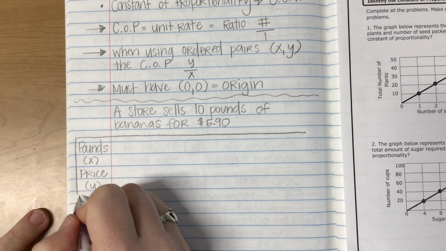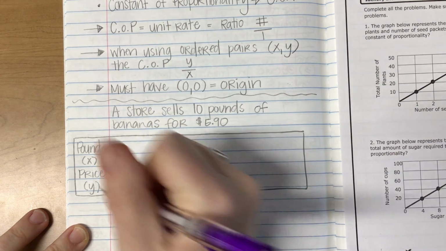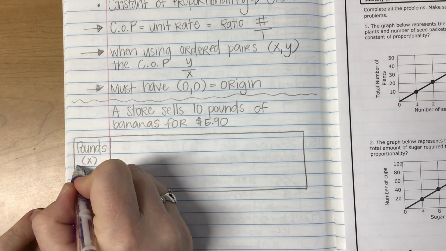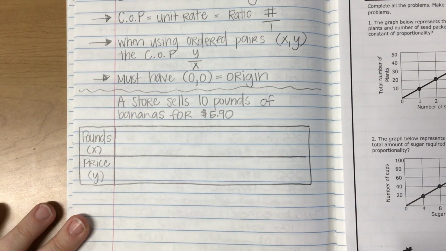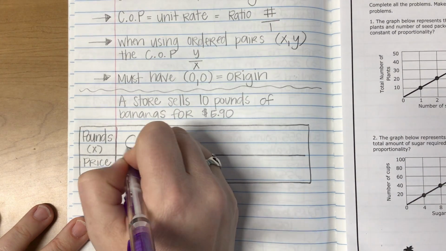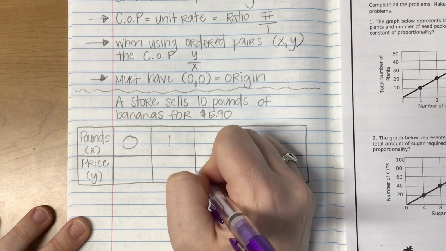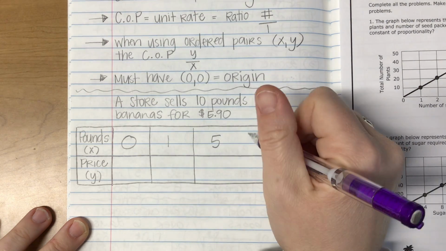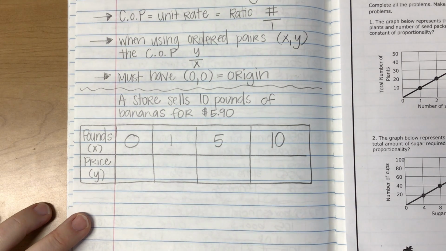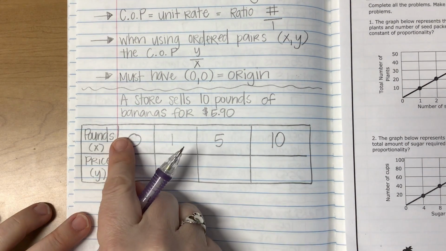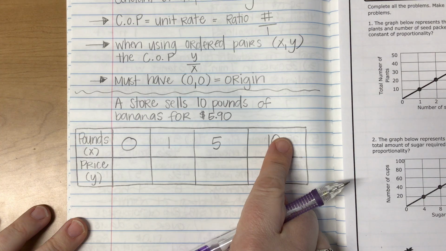All right, here comes my table. Good thing we've done a lot of table work, huh? I want to fill in this table for 0 pounds of bananas, 1 pound of bananas, 5 pounds of bananas, and 10 pounds of bananas.